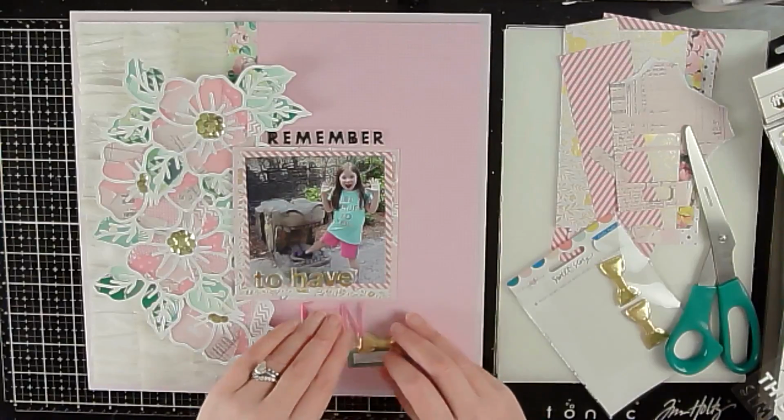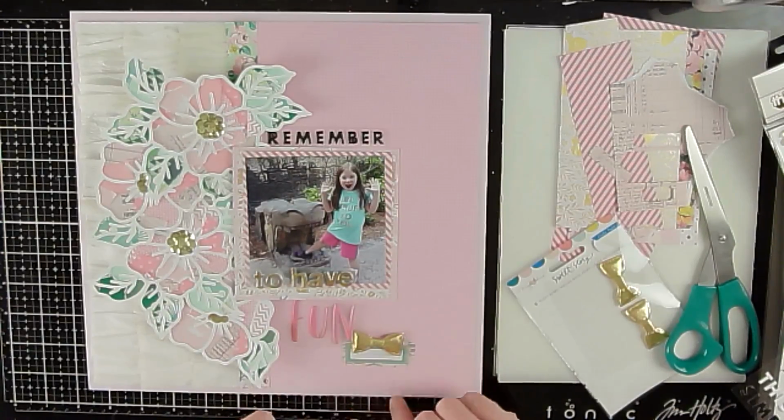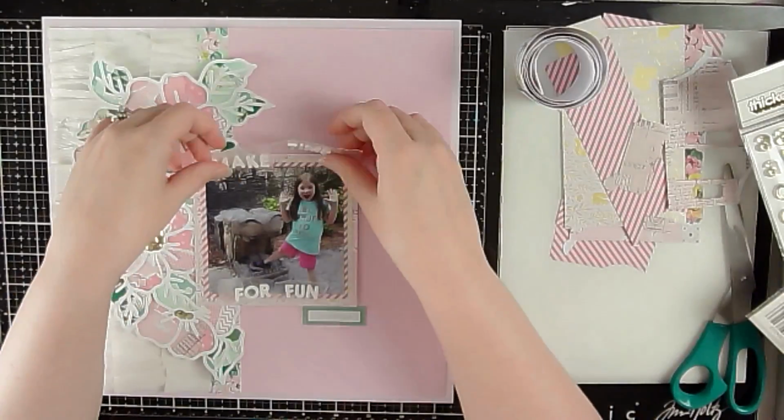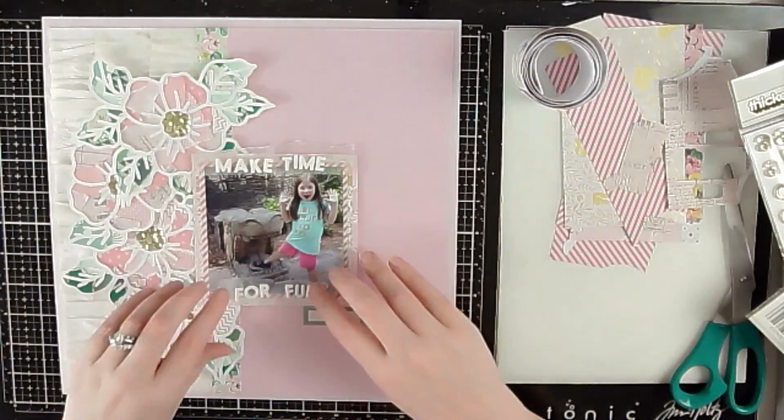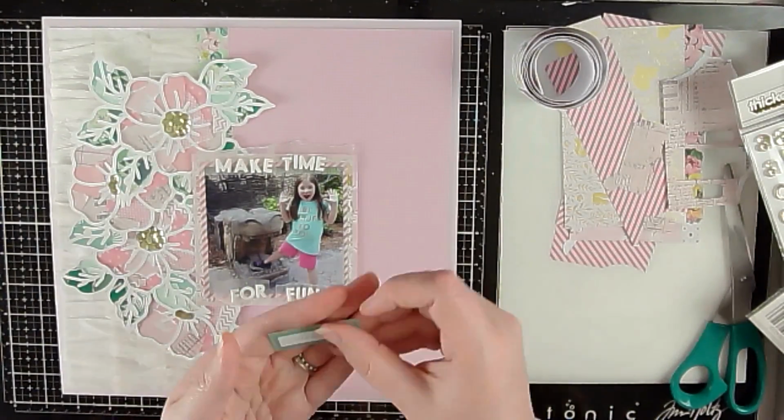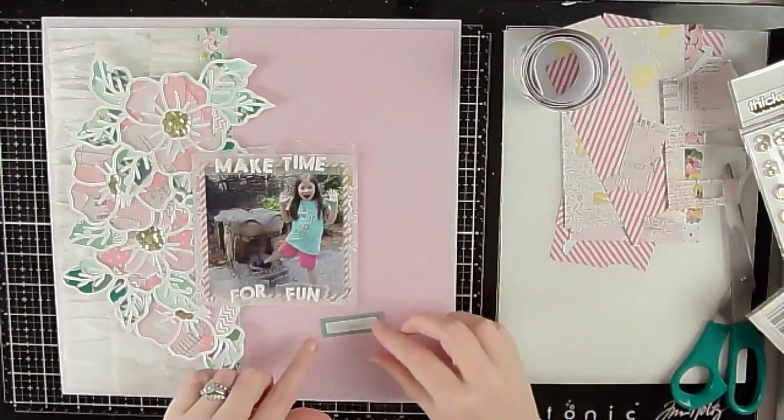and you're going to see that when I come back in after I've glued down my photo, which I did pop up on Fun Foam, so everything including the florals are popped up, so I get a bit more dimension on the layout with that.